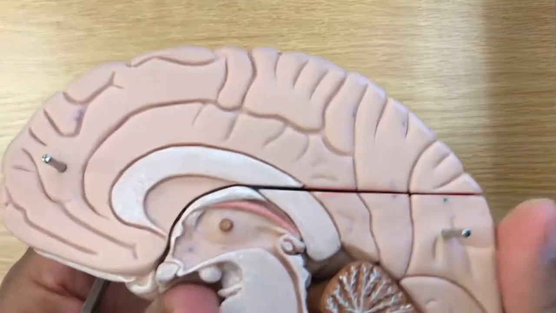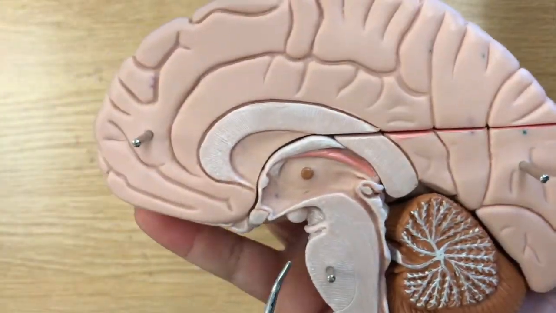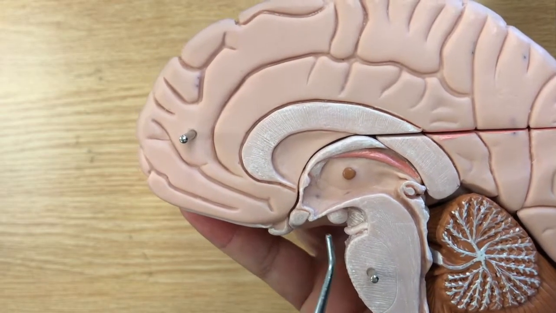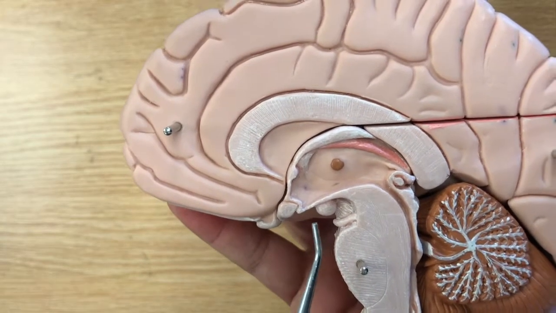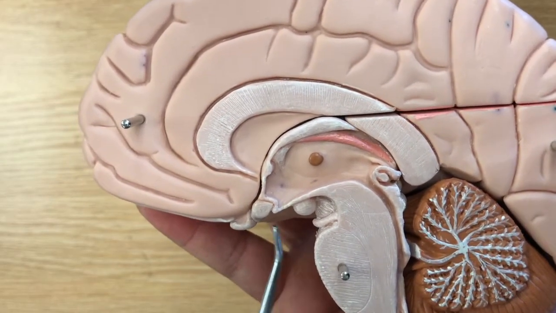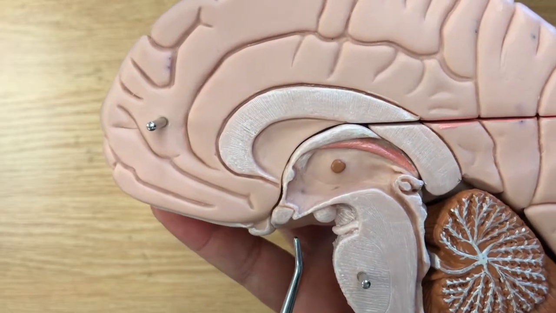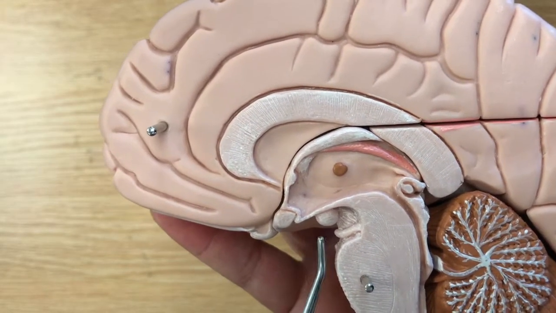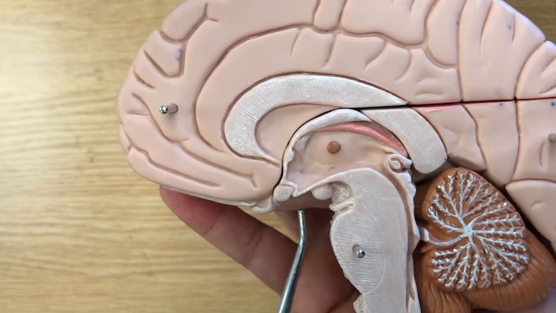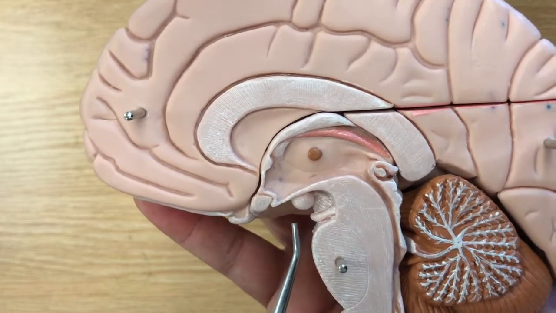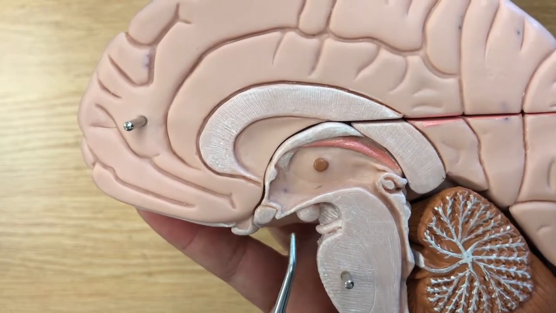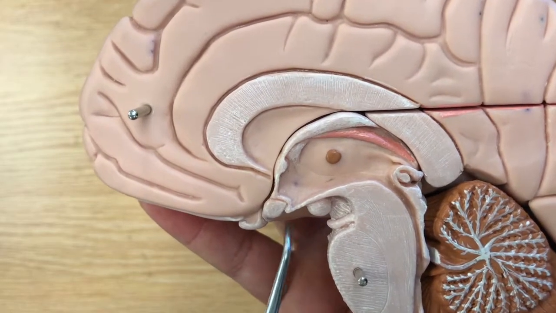You won't see it here, but hanging off of the hypothalamus right here, you'll have a little ball. You don't see it on the model, but that little ball is a gland, and it's called the pituitary gland. It secretes 9 different hormones. It's the Mac Daddy of hormones. So that's called the pituitary gland.